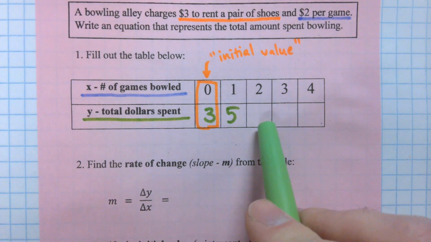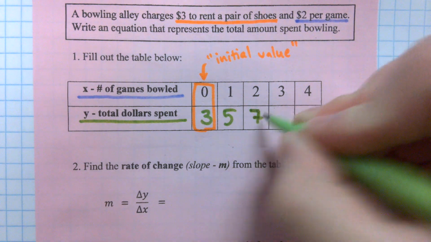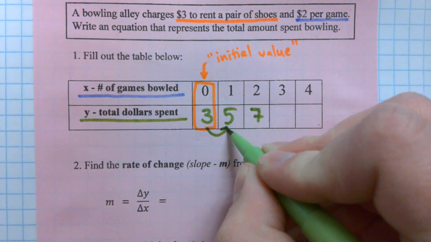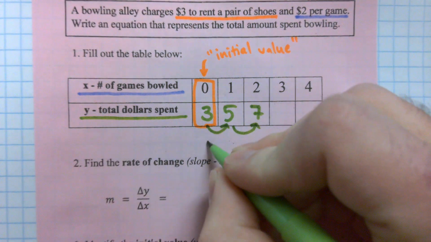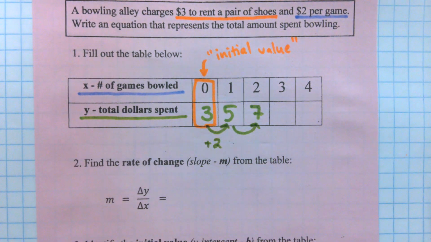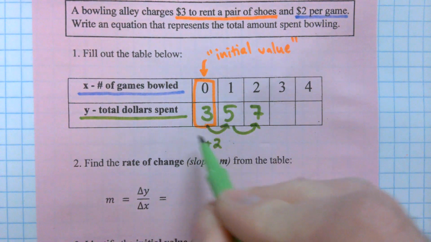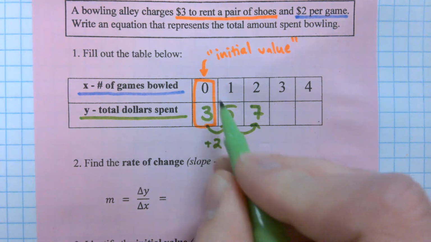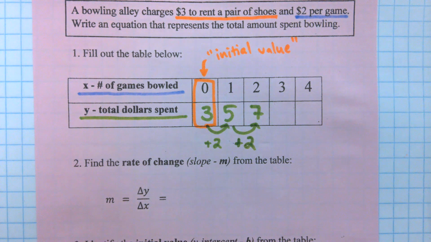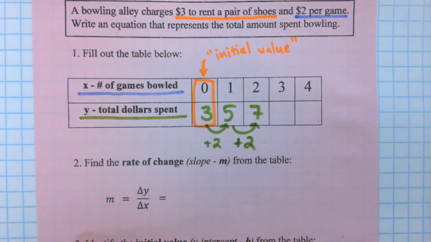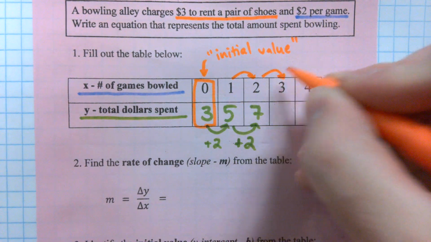What if you wanted to bowl 2 games? How much would you have spent in total then? 7, good. And we can see here that our change in y from point to point would be what? Plus 2. What'd you say? Plus 3? Close. 3 is the initial, sorry. 3 is our b, right? Wherever we see an x of 0, our y coordinate is b. But plus 2, that's going to end up being our m, or our slope. Because what's my change in x on the top from game to game? Plus 1.